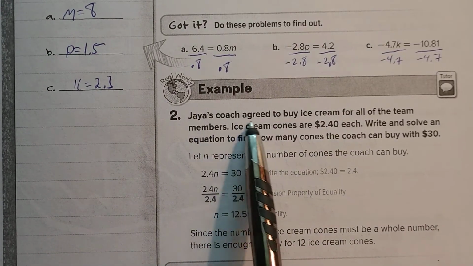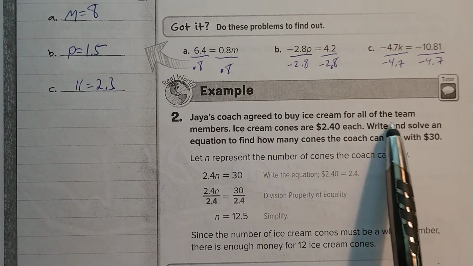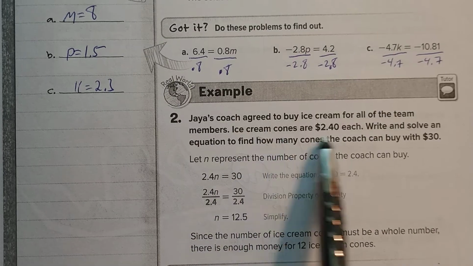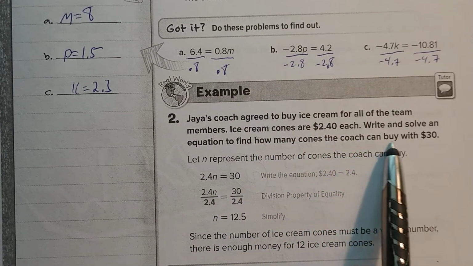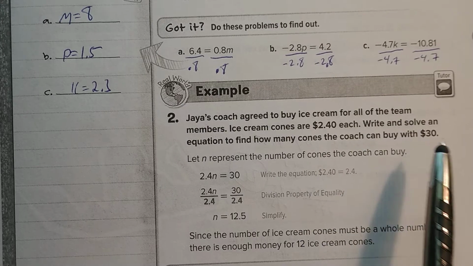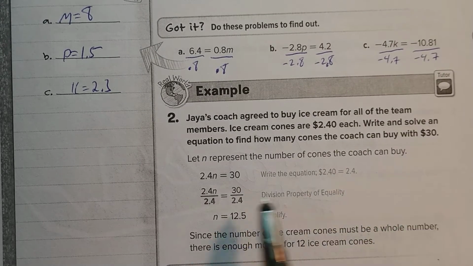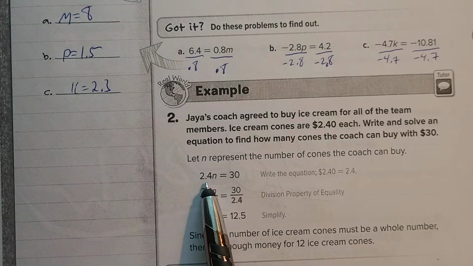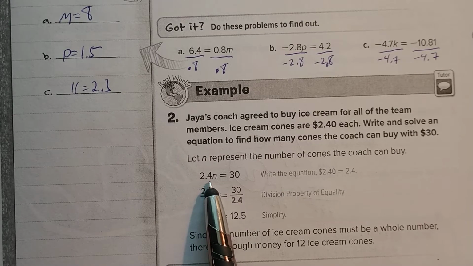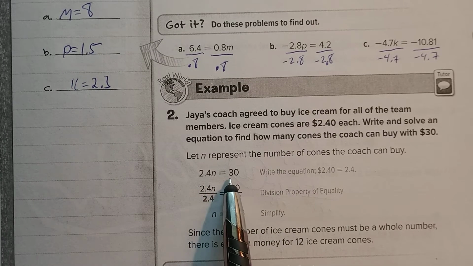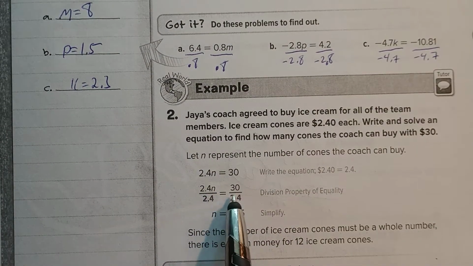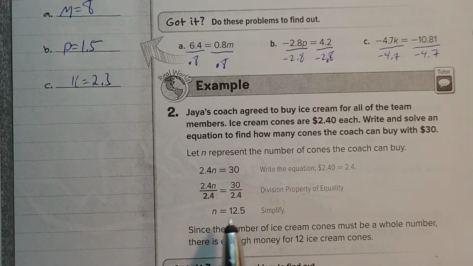And then here, J: a coach agreed to buy ice cream for all of the team members. Ice cream cones are $2.40 each. Write and solve an equation to find how many cones the coach can buy with $30. So if he only has $30 to spend, you would have to divide, right? But we know if we go 2.4 times the total number that he can purchase, he can't go over $30. This is all the money he has. So when he solves it, he gets n equals 12.5.